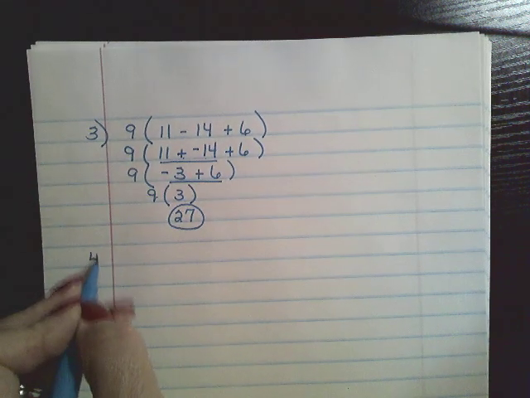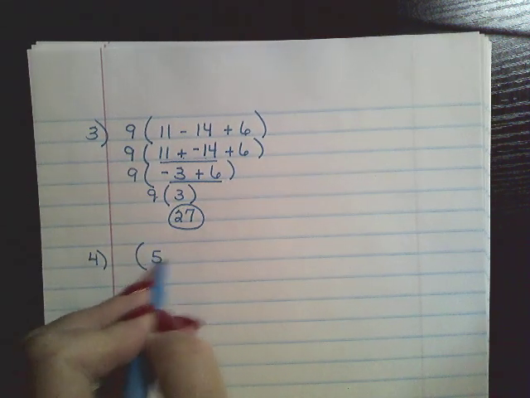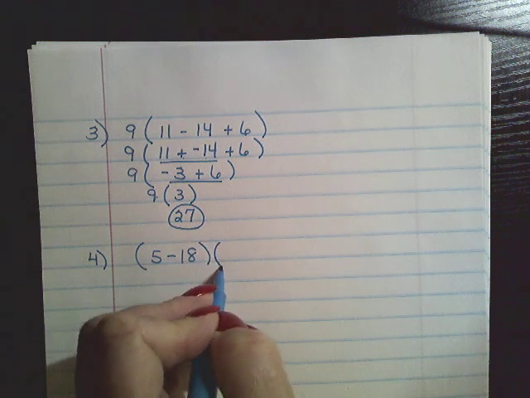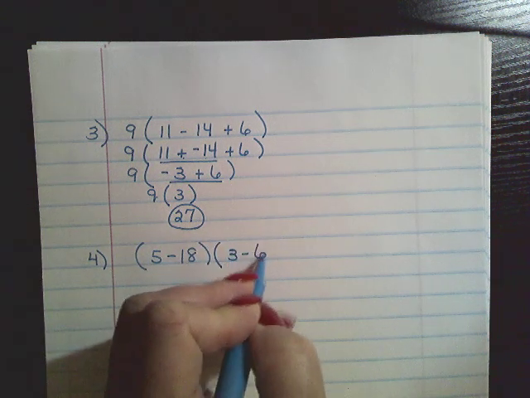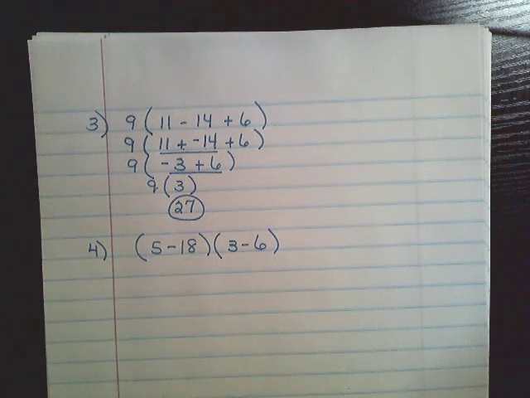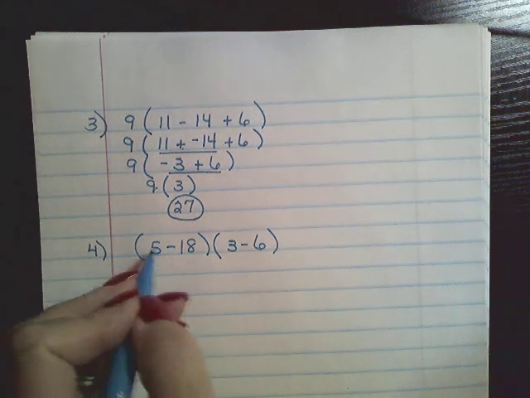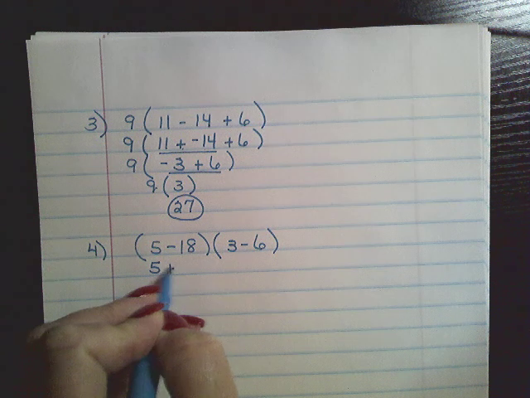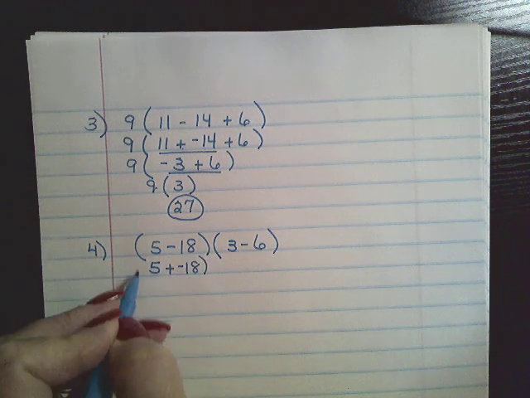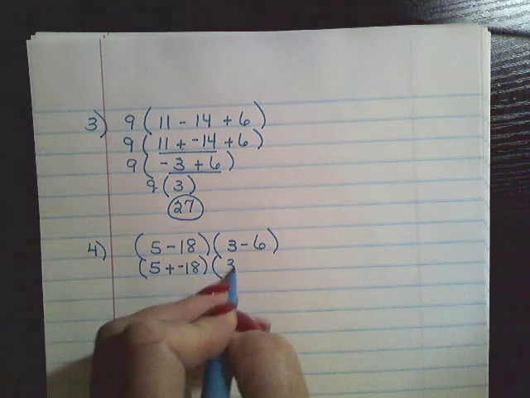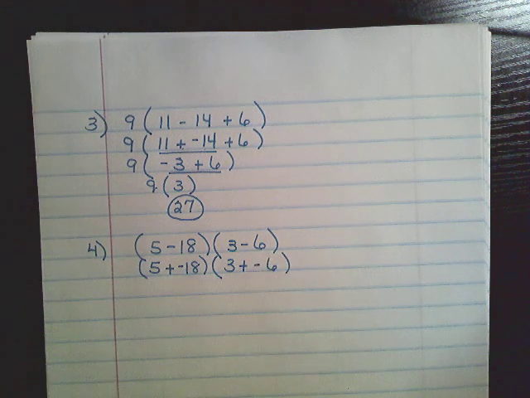All right, example 4, we have 5 minus 18, 3 minus 6. When you see two sets of parentheses like this right up against each other, it means multiplication. So we're going to multiply the product of the sum of the first problem and the sum of the second set of parentheses. First, I'm going to change it. So this becomes 5 plus negative 18 times 3 plus negative 6.